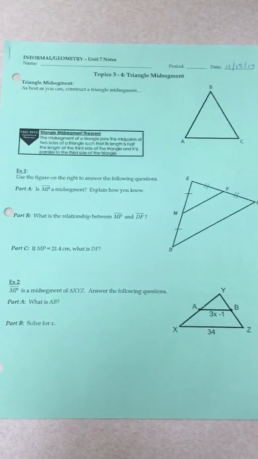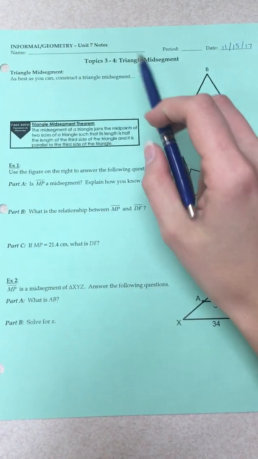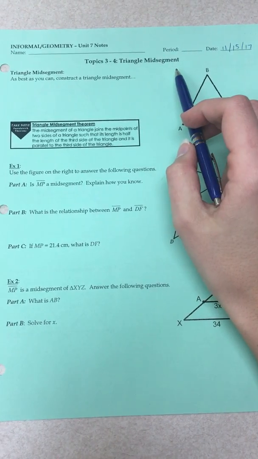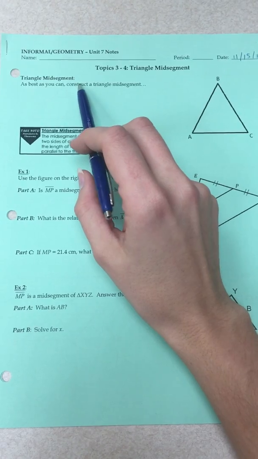If you want to go ahead and put today's topics into your binder checklist, today we're going to be talking about topics 3 and 4, which is just triangle mid-segment. You're also going to have a worksheet today. So let's talk about triangle mid-segment.